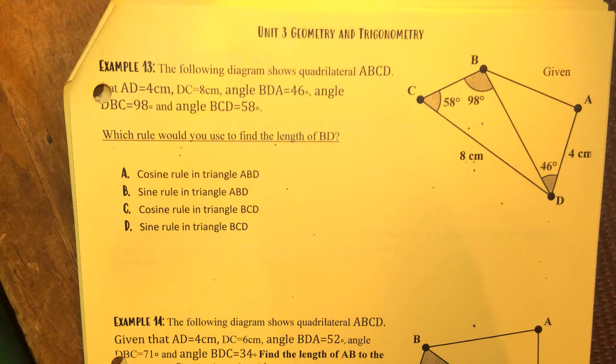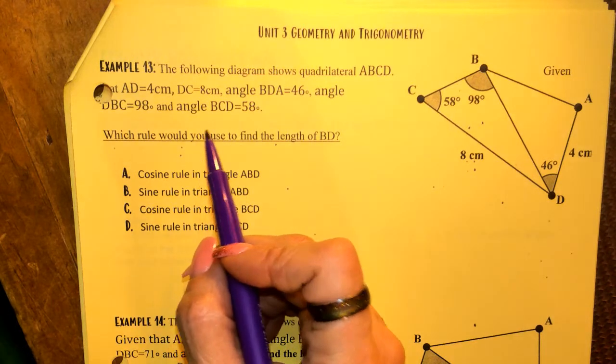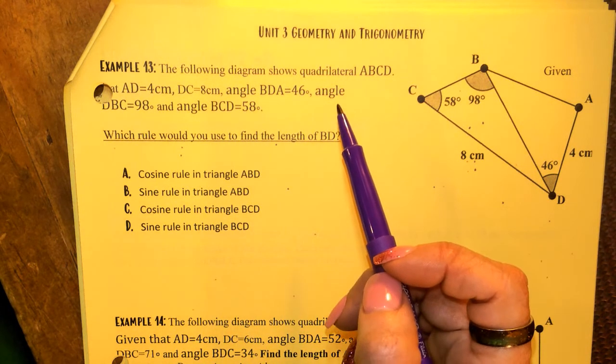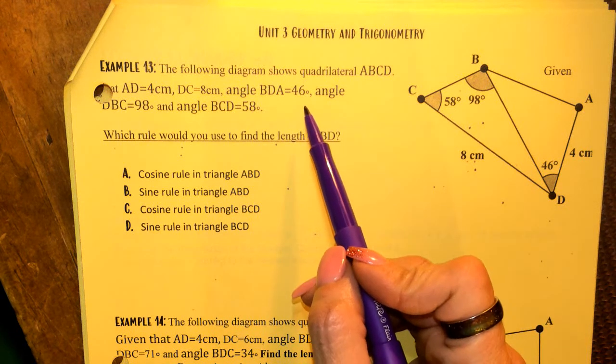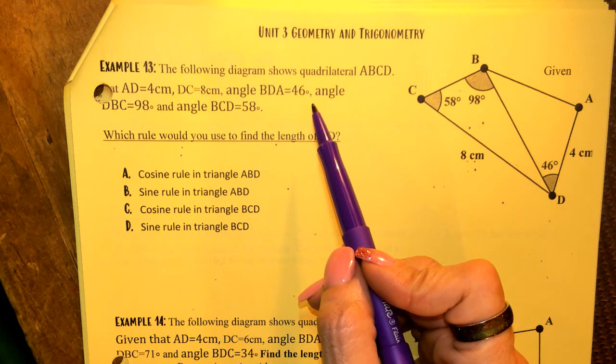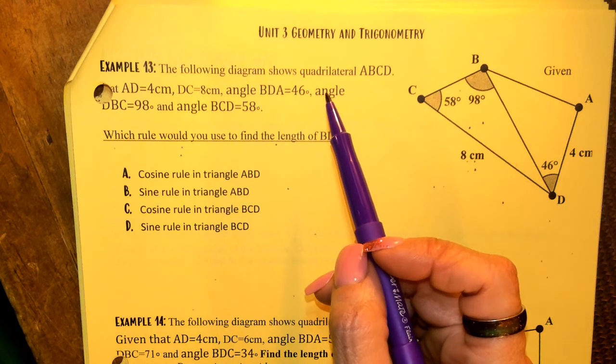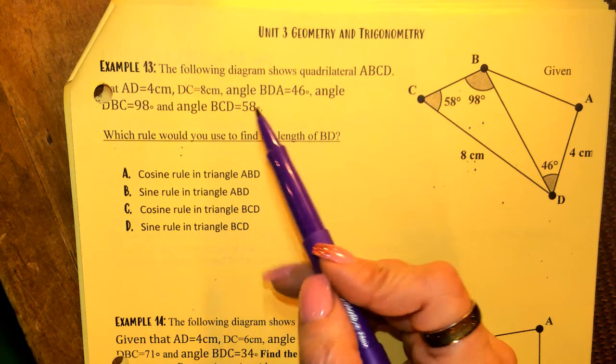Okay, anyway. Example 13. The following diagram shows the quadrilateral ABCD, and given that AD is 4 centimeters, DC is 6 centimeters, angle BDA is 46. Okay, I have 52 on here. I'll have to look and make sure I didn't have a typo there. DBC is 71 and angle BDC is 34.